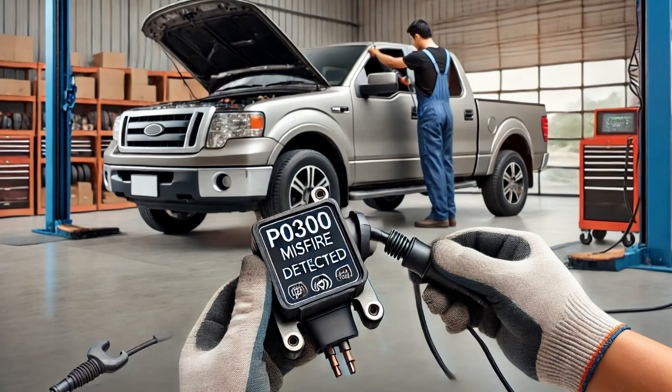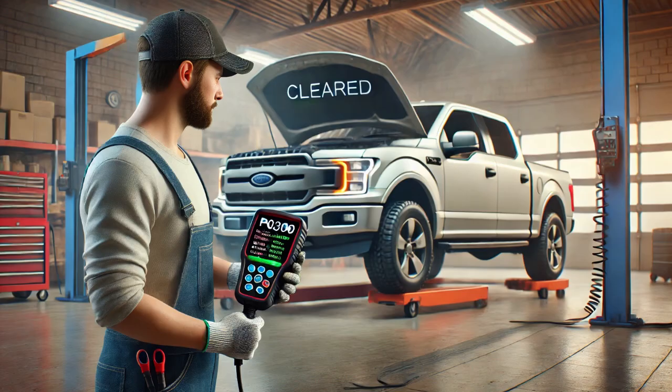To fix the issue, I replaced the faulty ignition coil with a new one. After the repair, I cleared the trouble codes and performed a road test. The vehicle operated as expected, the check engine light stayed off, and no fault codes returned.